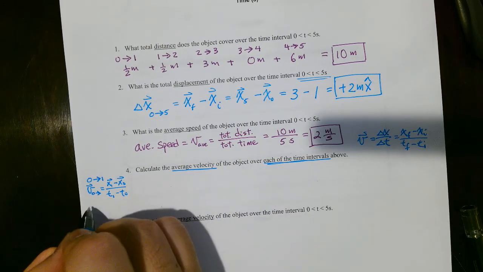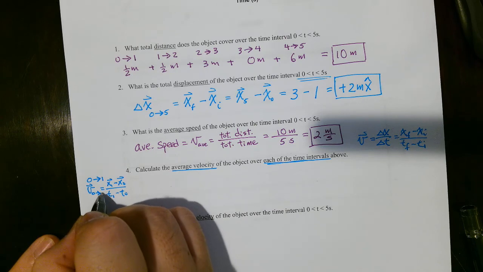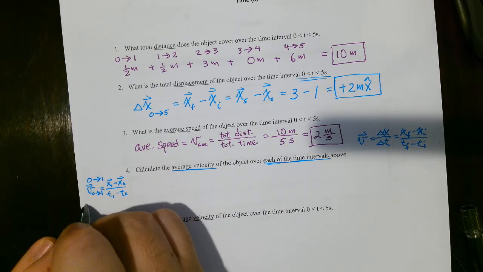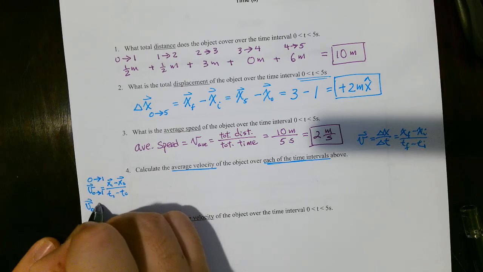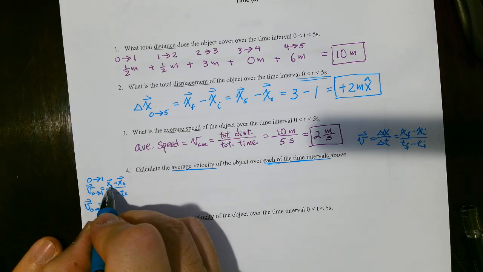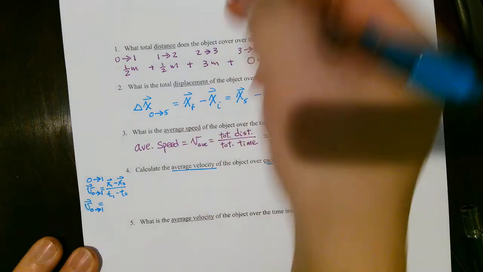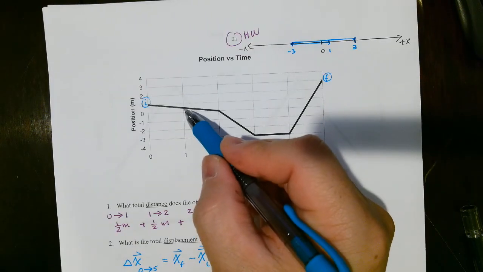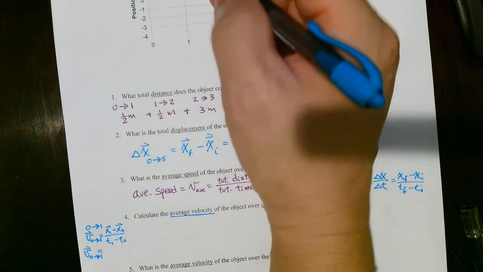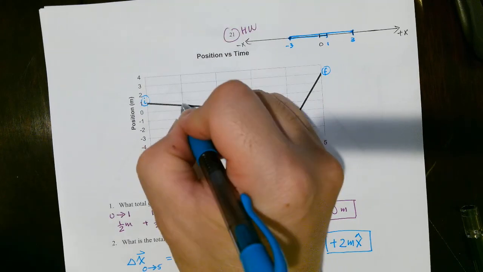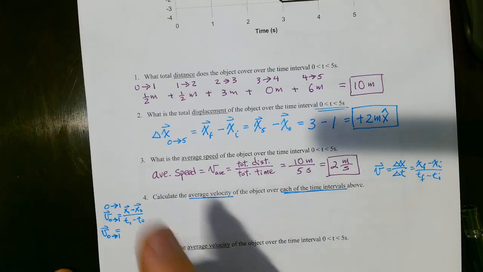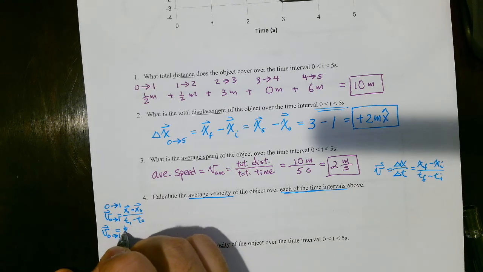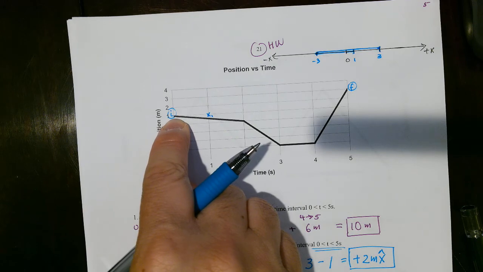Okay. Therefore, my v from 0 to 1 second is equal to x1, which is 1/2. So this is my x1 right here. And my x0, which is 1.